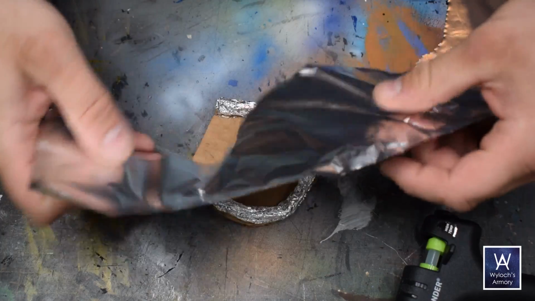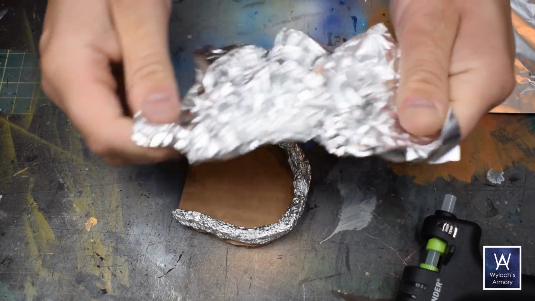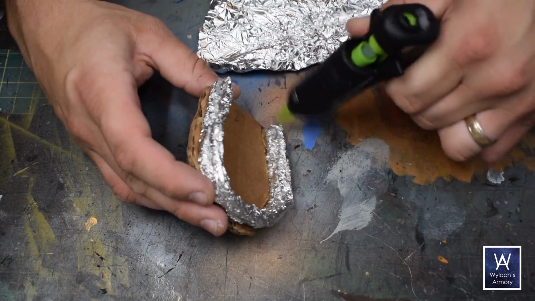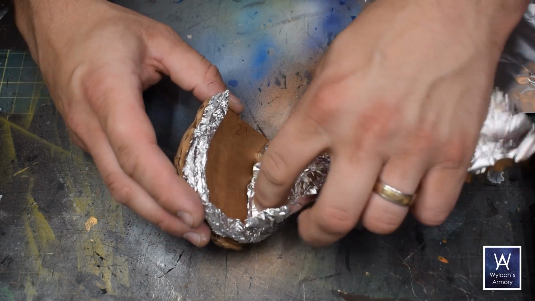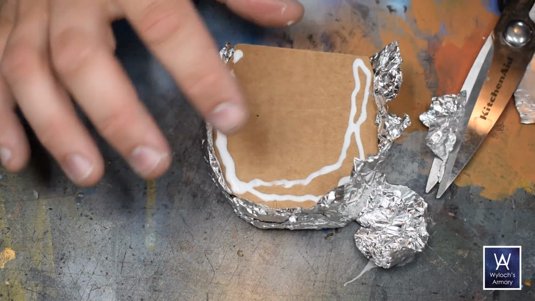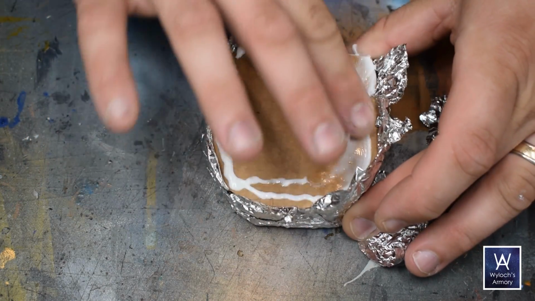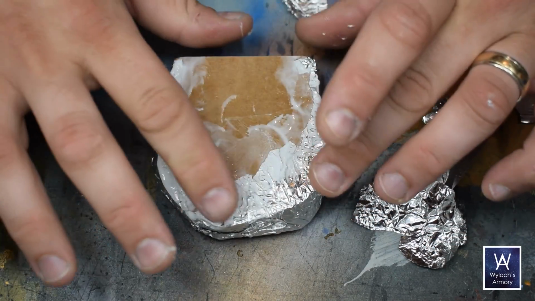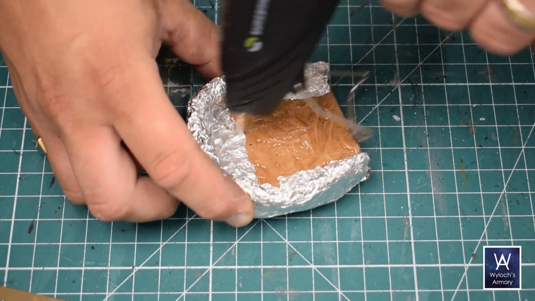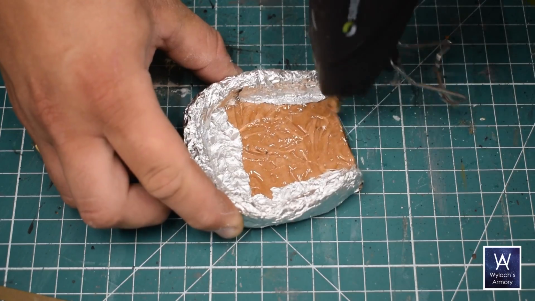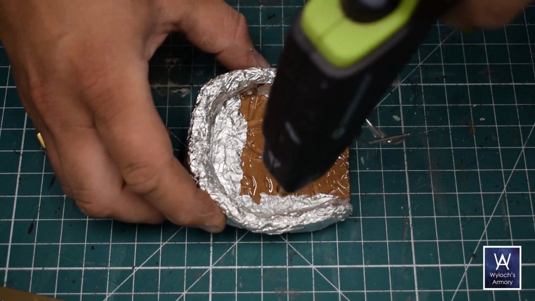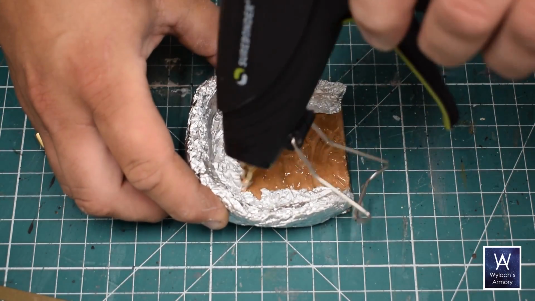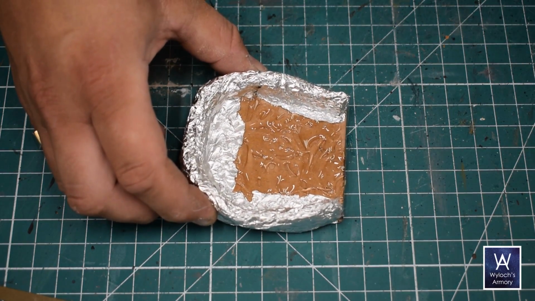Then I crinkled up and decrinkled another sheet of aluminum foil and covered the walls, including wrapping to the underside. It's helpful to apply some white glue on the underside to seal those edges down. For the surface of the lava itself, I used hot glue, just teased it around with the nozzle of the hot glue gun a whole bunch. And as a side note, that seals down the other edges of that aluminum foil.